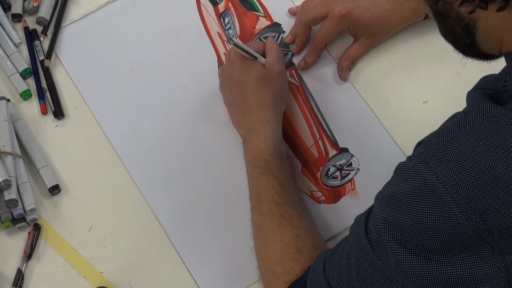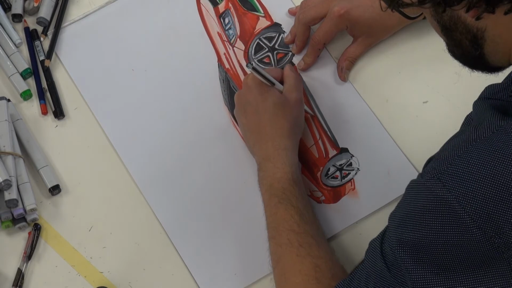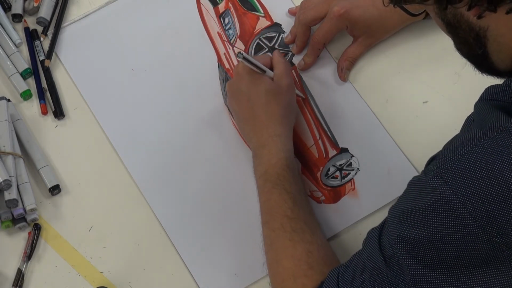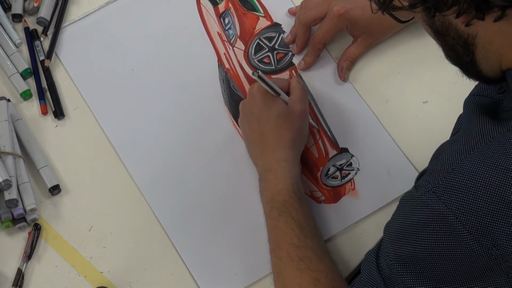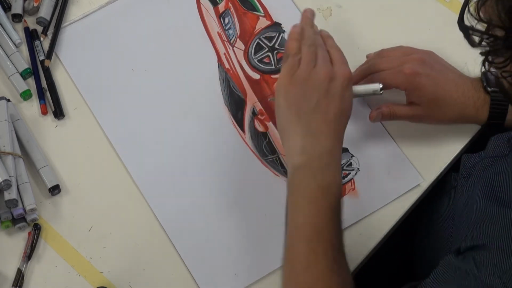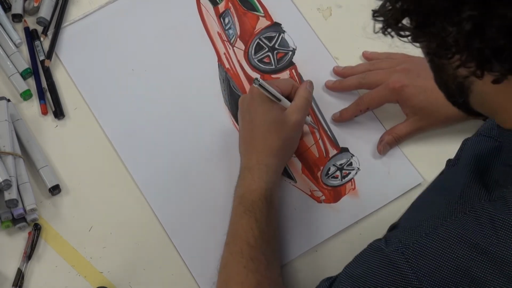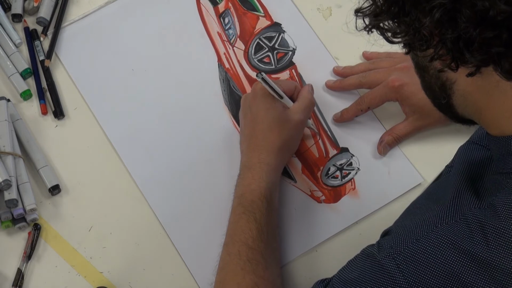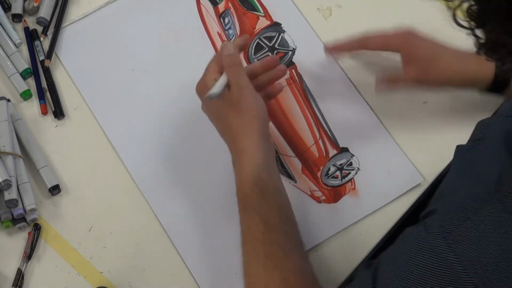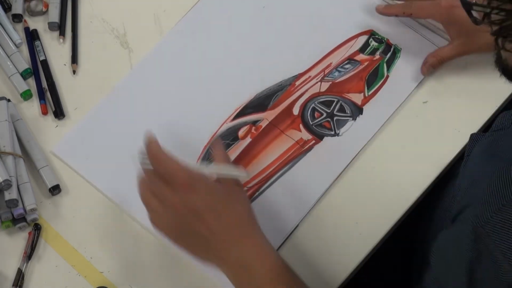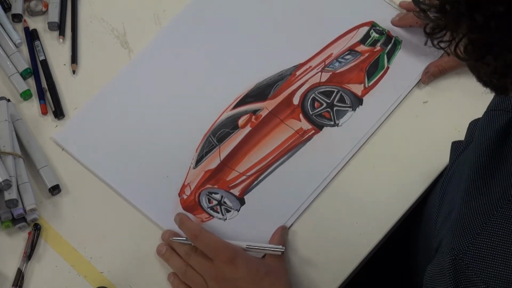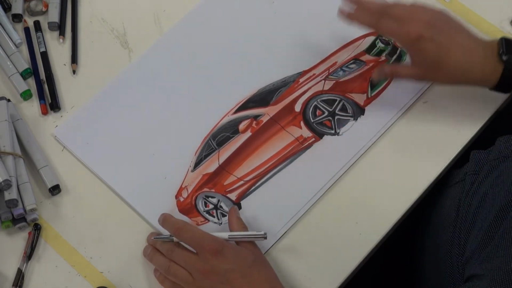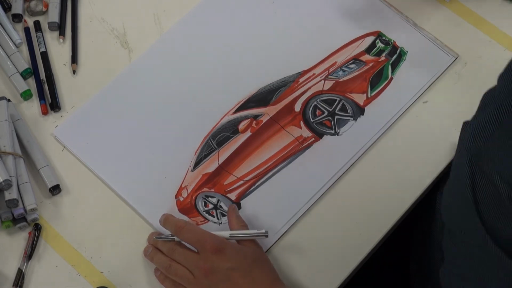Just using the biro here. Now, one other thing you might want to do, it's not too bad today, the pastel's not coming off this paper too much, but depending on what paper you've got, the pastel may want to release itself from the paper. So you might want to put some fixative over the pastel once you get to that point.